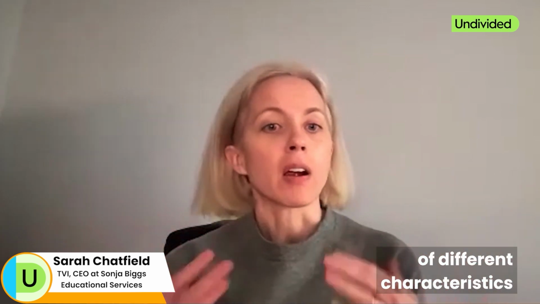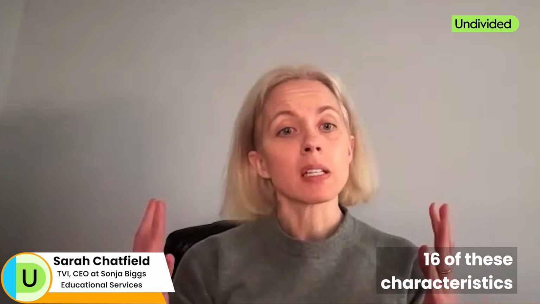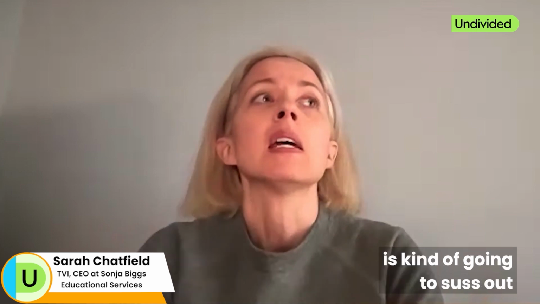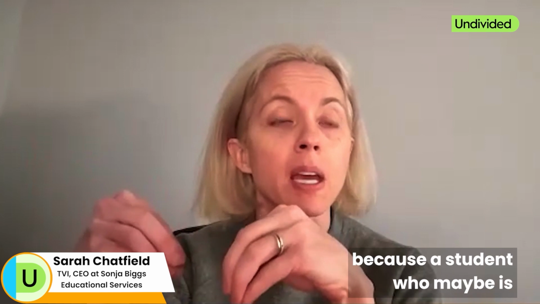And what you're looking at is a breakdown of a constellation of different characteristics where a student might have all 16 of these characteristics presenting themselves, maybe severely, or maybe they would have just a portion of those, and they may be mild to severe. A good assessment is kind of going to suss out how severe each one of those characteristics is, because a student who maybe is really with it, and maybe when they're in kindergarten, you're not going to see the effects of CVI as much.